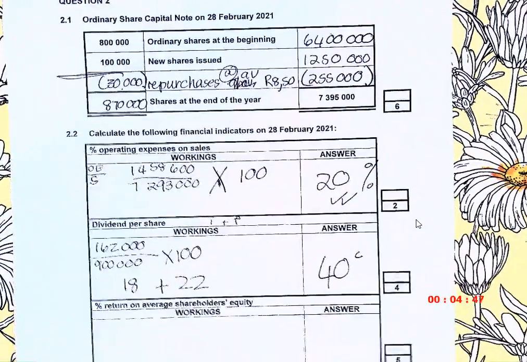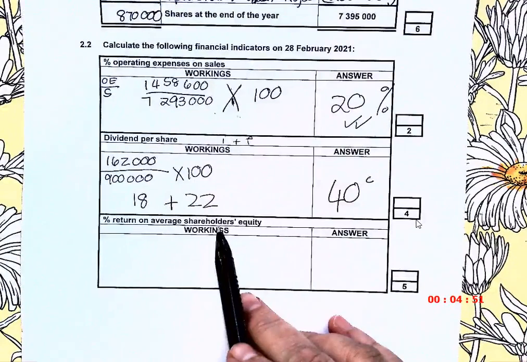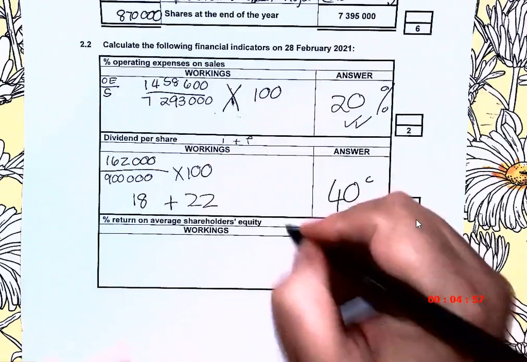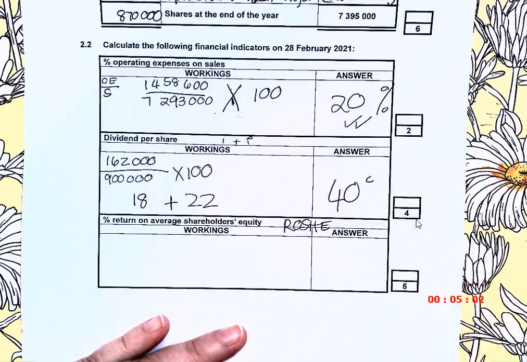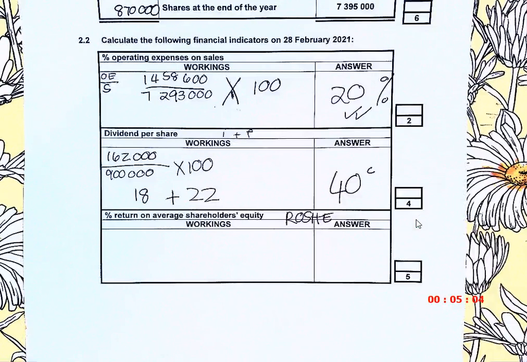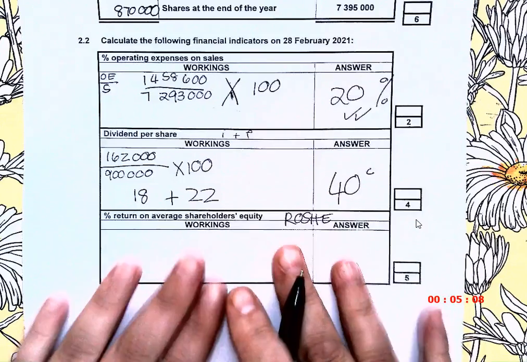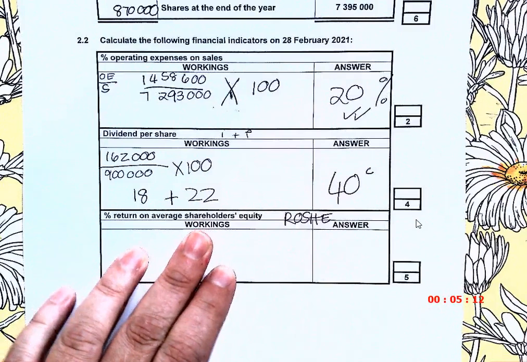Return on average shareholders' equity. Can you see now it's different? Now it's only shareholders' equity. The moment it's shareholders' equity and loans, it's return on capital employed. This is return on shareholders' equity. You have to know the difference between the two. The other one has to do with whether the loan is working for me. This one, the shareholders want to know if their investment is working for them.